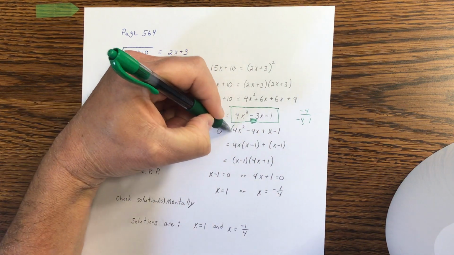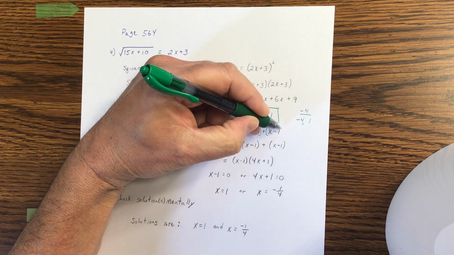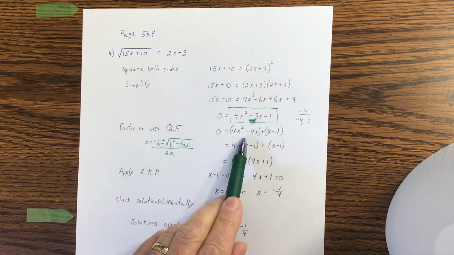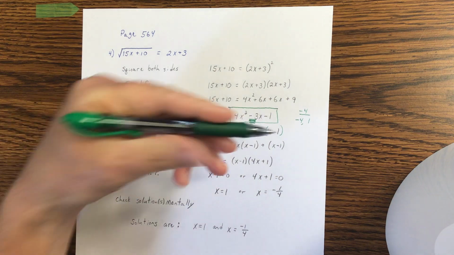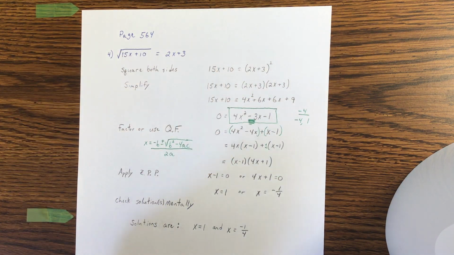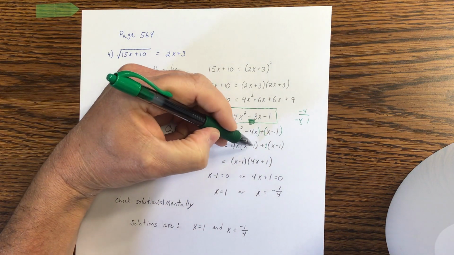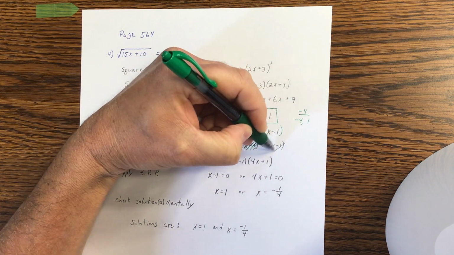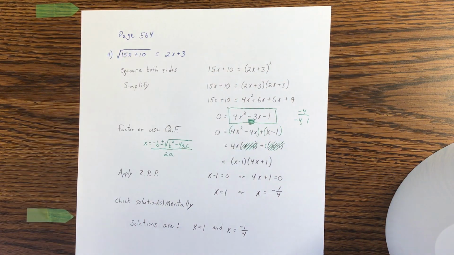Next thing is you group your first 2 terms and apply the GCF from each group. Again, the GCF of this group right here is 1. Again, we have a common binomial factor of x minus 1, so we can distribute the x minus 1 out, and whatever is left over will be 4x plus 1.